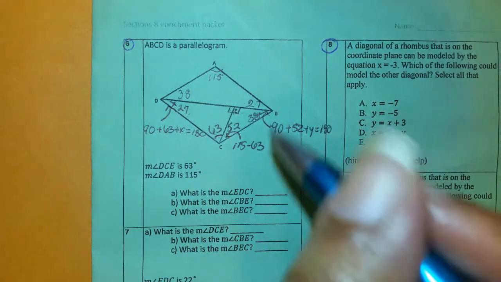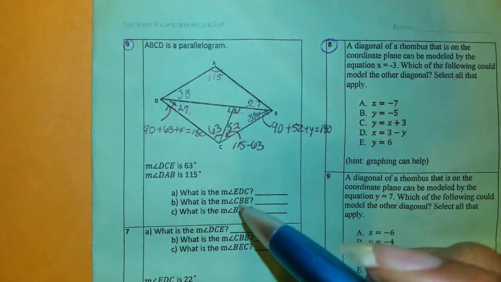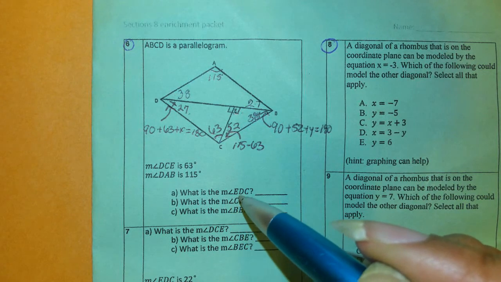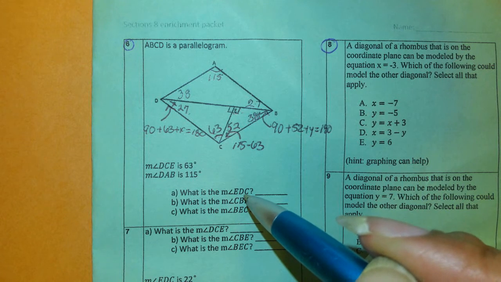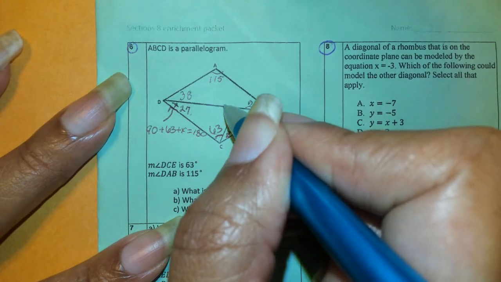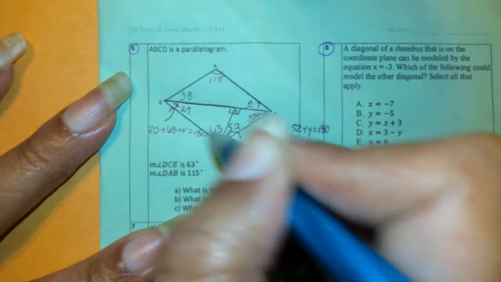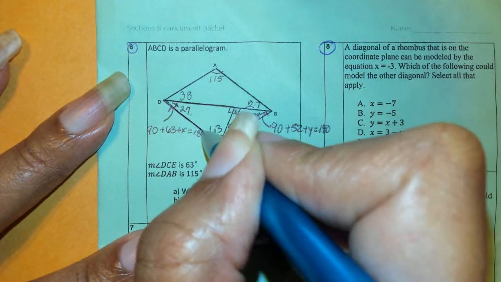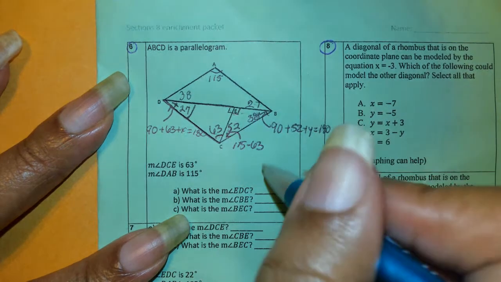Okay, so I fill in all the angles possible to be able to answer this word problem. Now it's asking me, what is the measure of angle EDC? So when I look at the picture, EDC, we've got to trace that. Starting off with E, I'm going all the way out to D, and then I'm going to go down to C. So the angle that they are looking for is here. Okay, so 27.